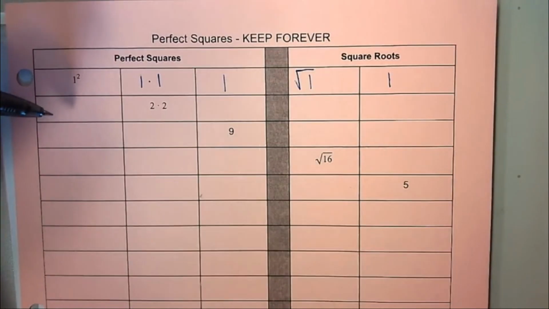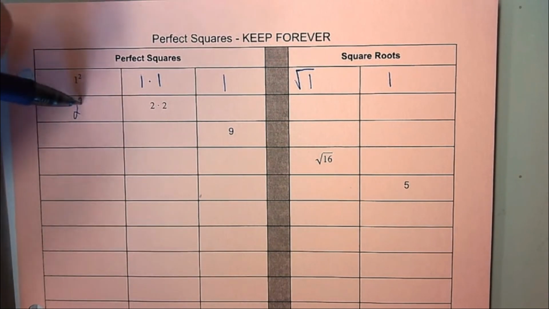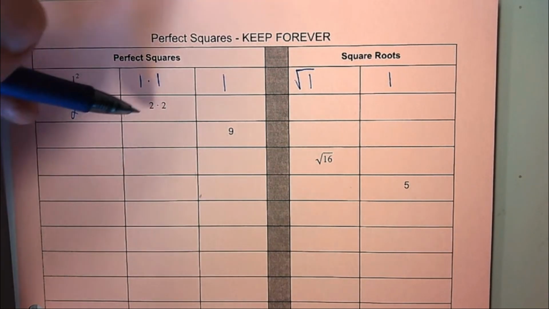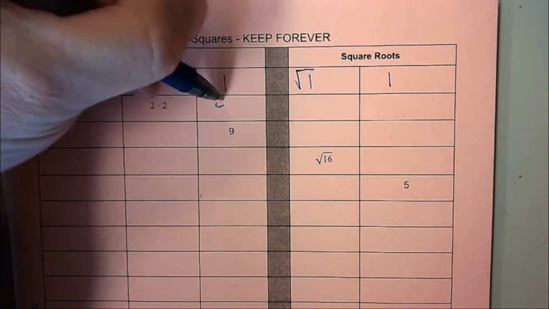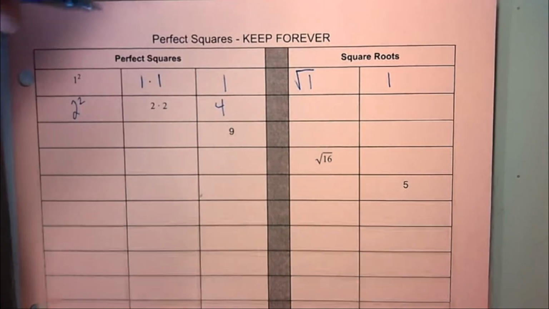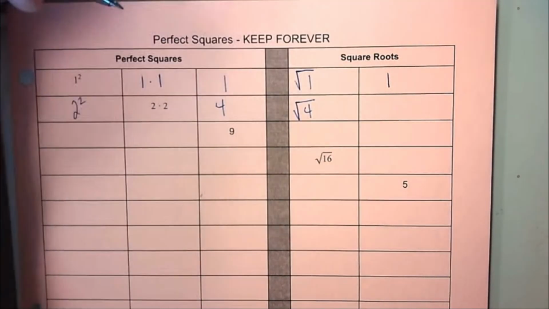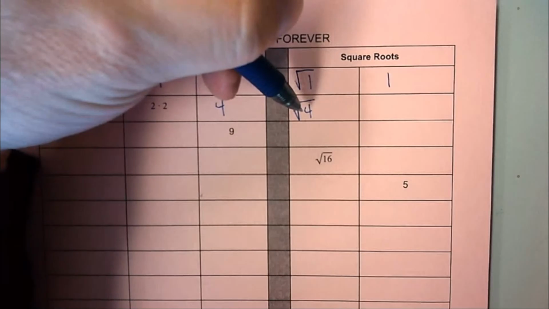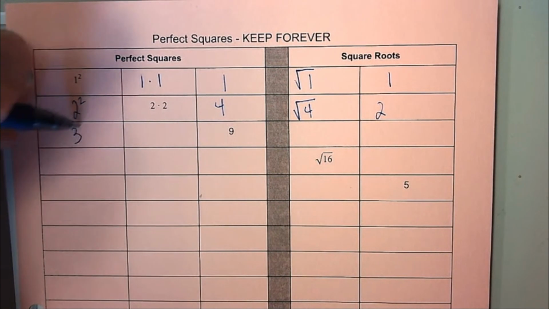Okay, if I move down below here, I see this next blank. This is where I'm going to put the next integer, 2 squared. I know it's 2 squared because in expanded form it's 2 times 2. 2 times 2 gives us an answer of 4. Okay, then I slide on over to the square roots. I'm going to do the square root of 4, and then I think, well, what times what is 4? 2.